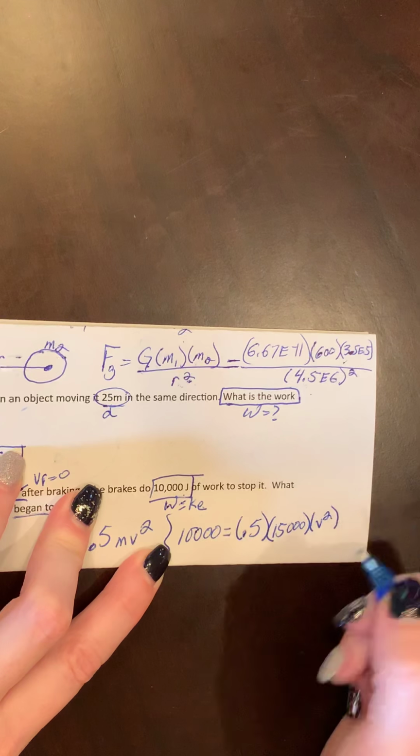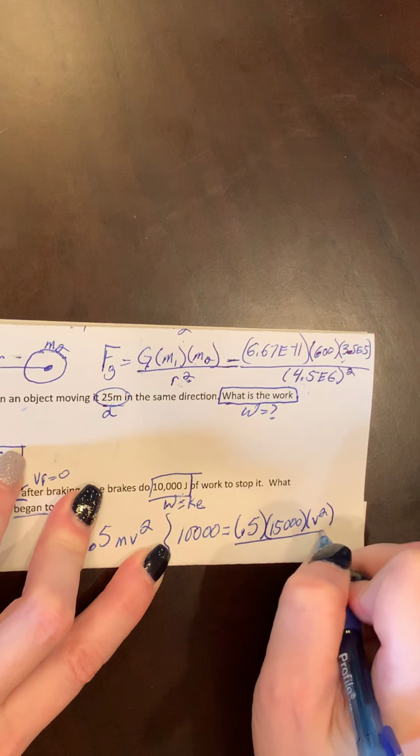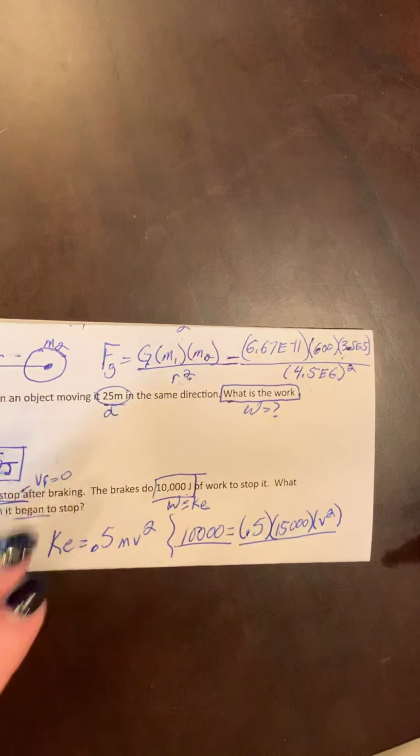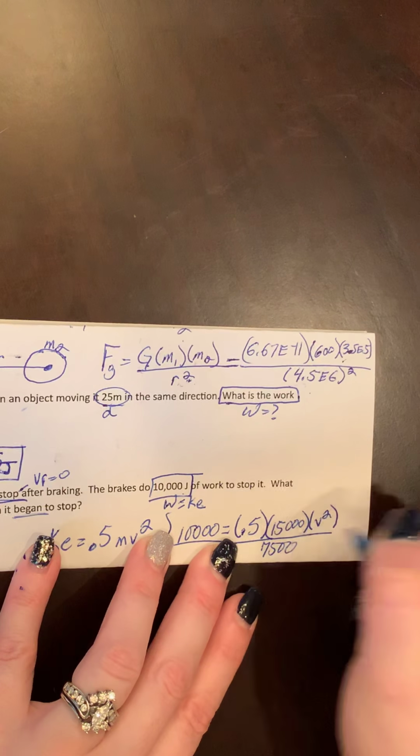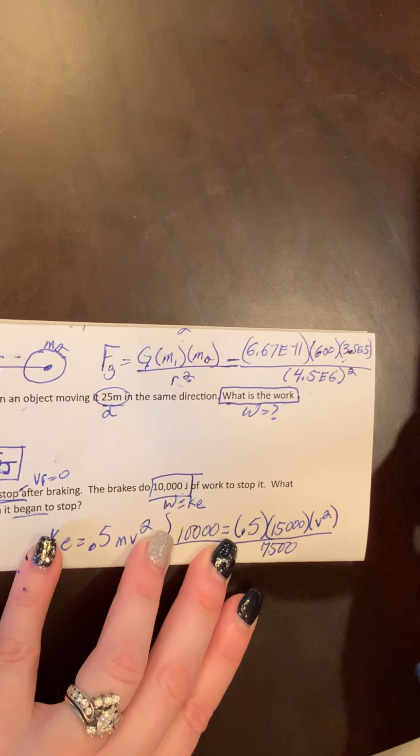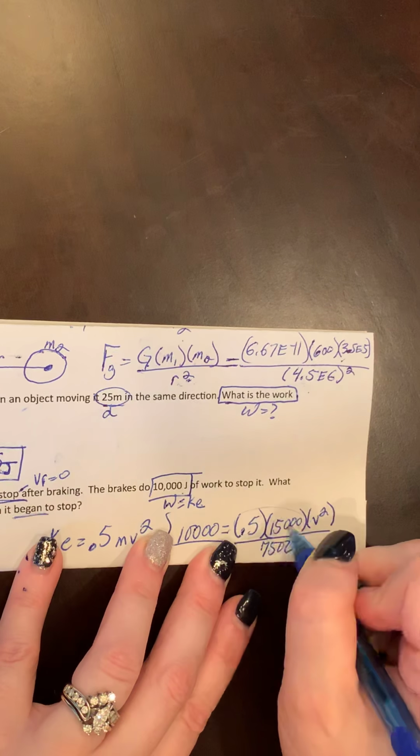So half of 15,000, or we can just put that in our calculator. 0.5 times 15,000 gives us 7,500. So we're going to put 7,500 here because that's how much this equals.